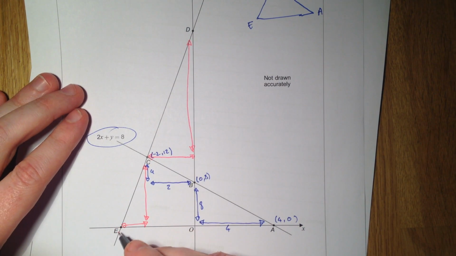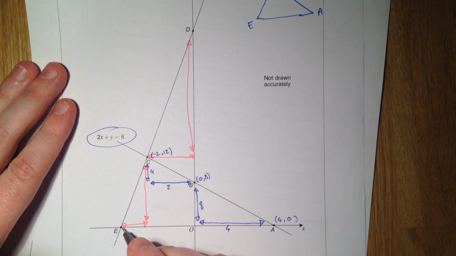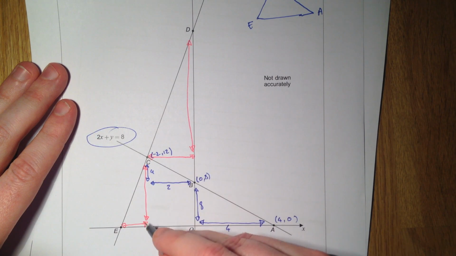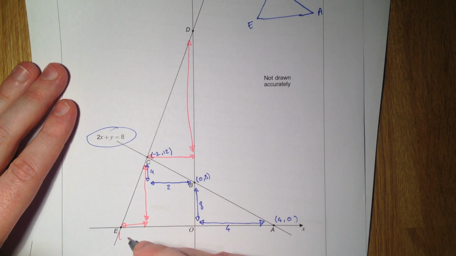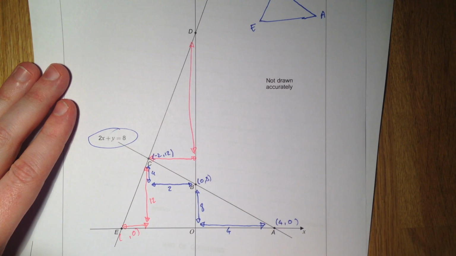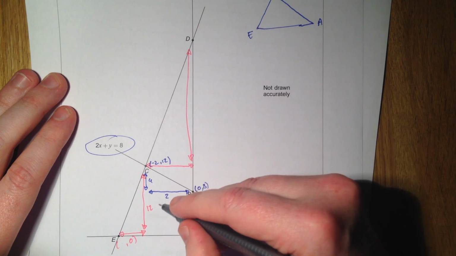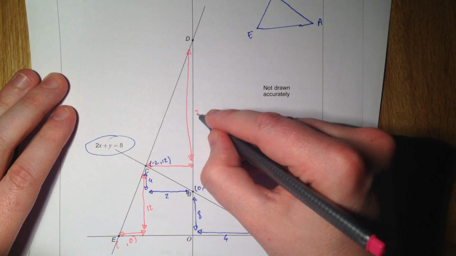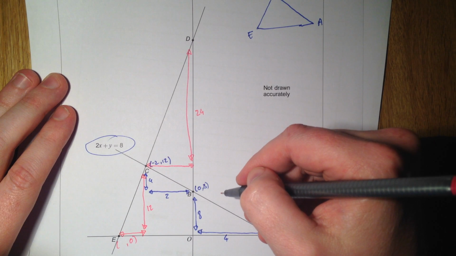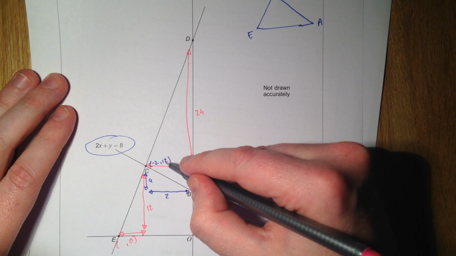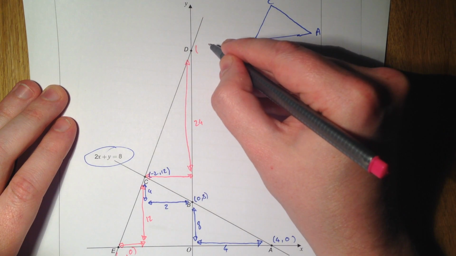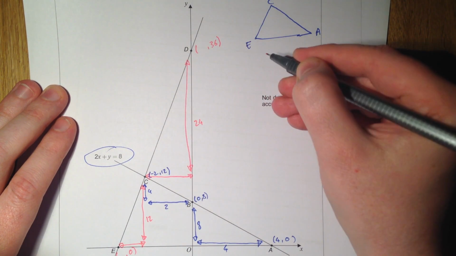So from here to here, we know that we have gone up from a y coordinate of 0, because we know that this has a y coordinate of 0, to a y coordinate of 12. So we know that that's going to be 12 there. So if this is going to be twice as big, then this is going to be 24, this distance here. So the y coordinate here was 12, so this one is going to be 36 up here.